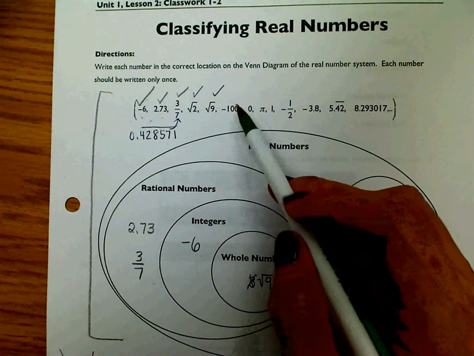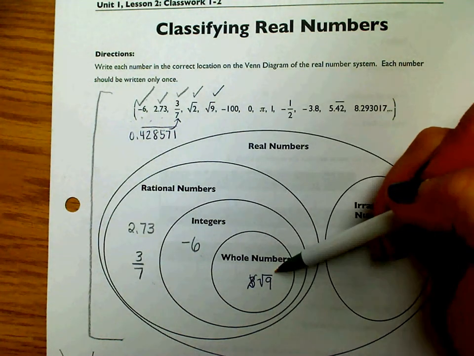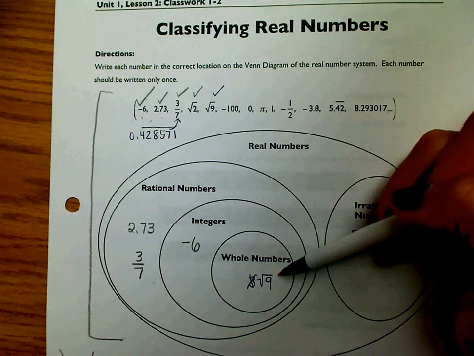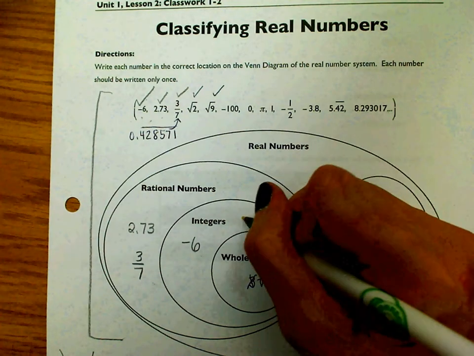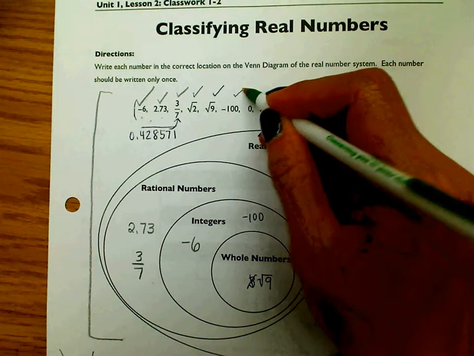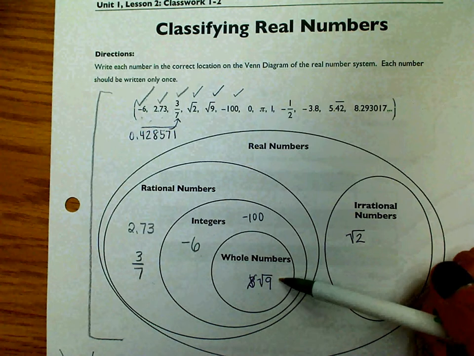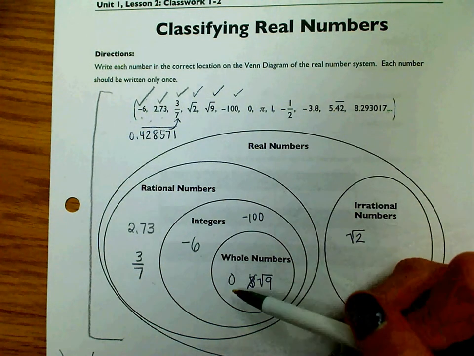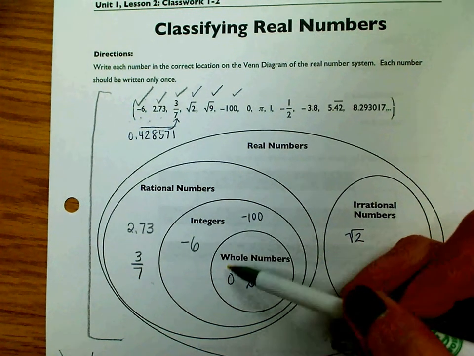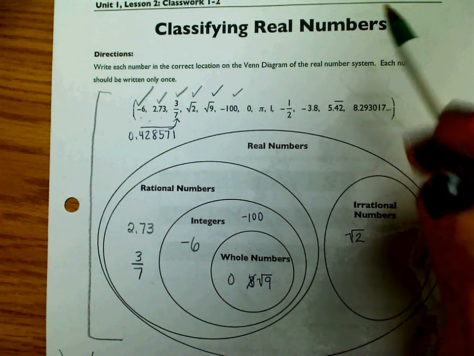All right, -100, don't put that in the whole numbers because that only includes 0 and positive. So it'll be over here, -100, it's an integer. 0 is definitely a whole number, and if 0 is a whole number, 0 is also an integer, it's also a rational number, and that's also a real number.